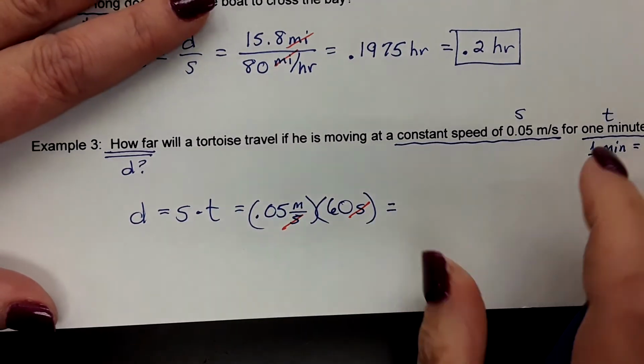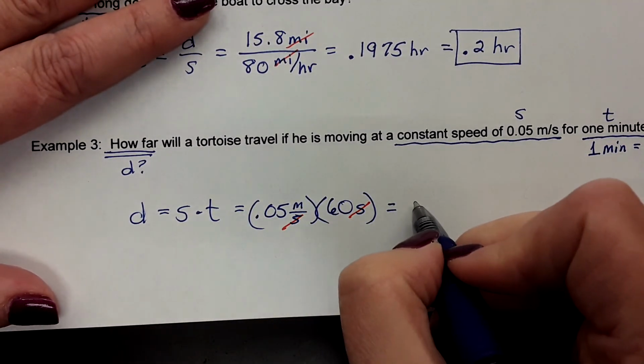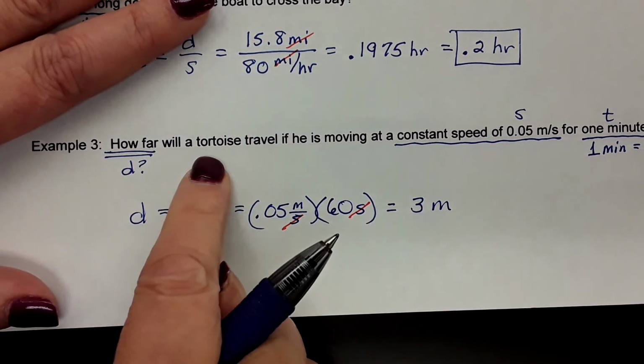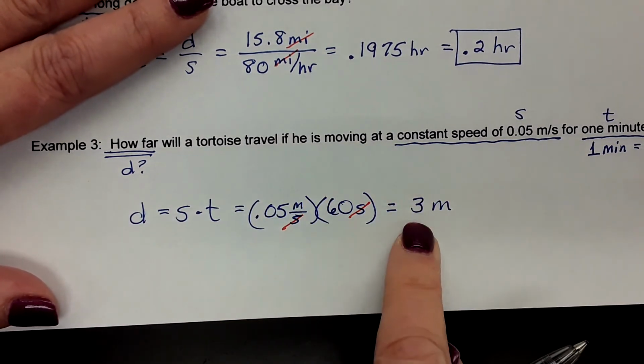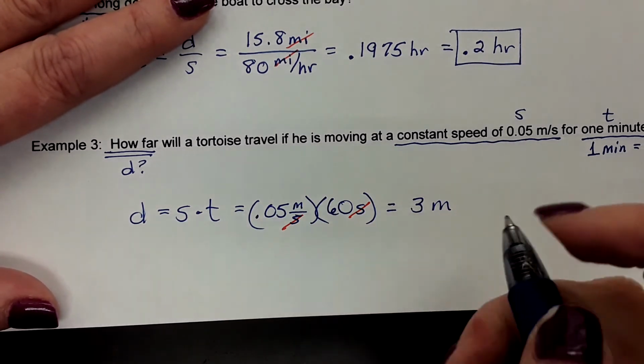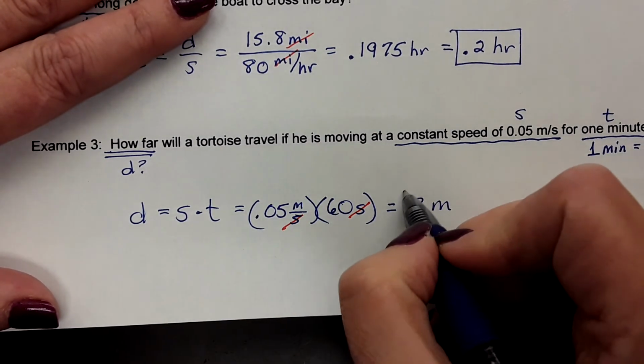0.05 times 60, if you put that in your calculator, you should get 3 meters. So that old tortoise, in 1 minute, he's only going to travel 3 meters, okay? That's like about 9 feet, okay? Because look how slow he's going. Of course, you know, tortoise, they are slow.